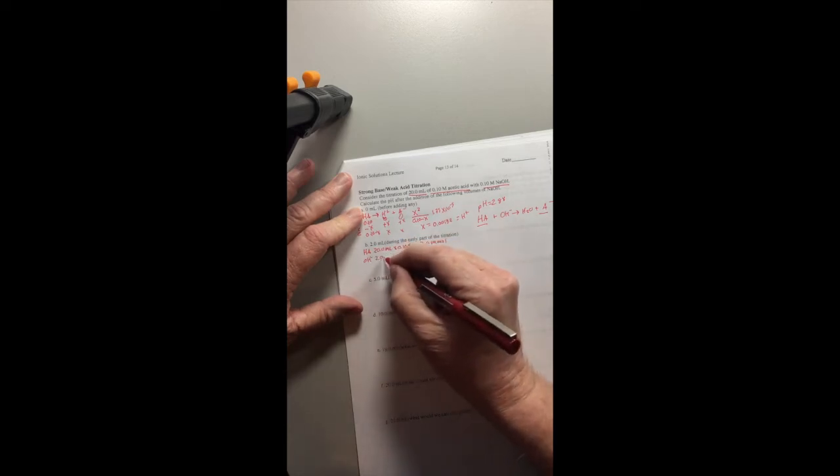So what are we starting with in terms of HA? We have 20.0 milliliters times 0.10 molar, which equals 2.0 millimoles. OH minus, we're adding 2 milliliters times 0.10 molar.